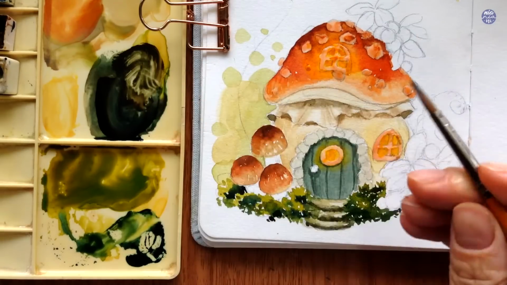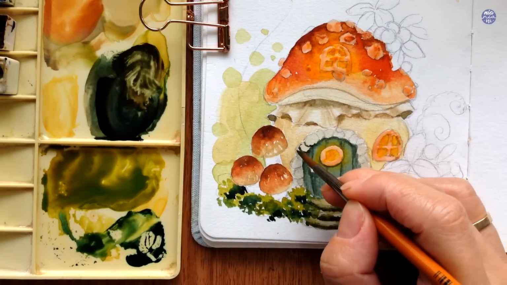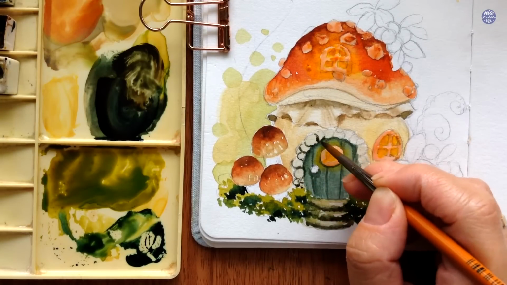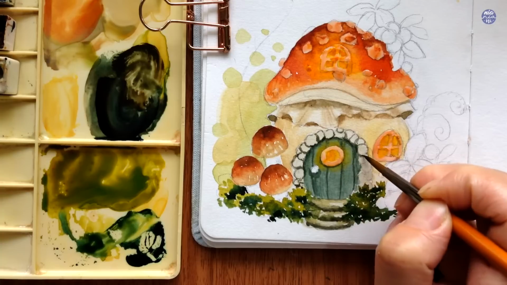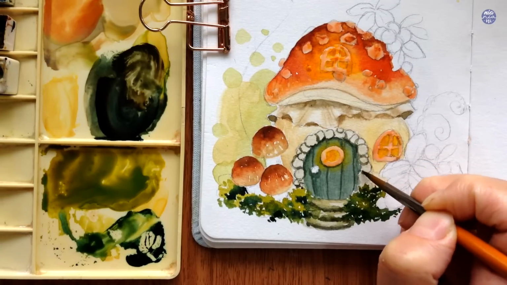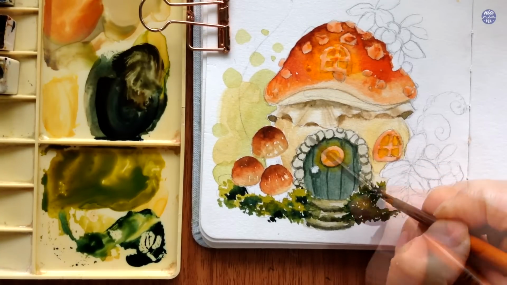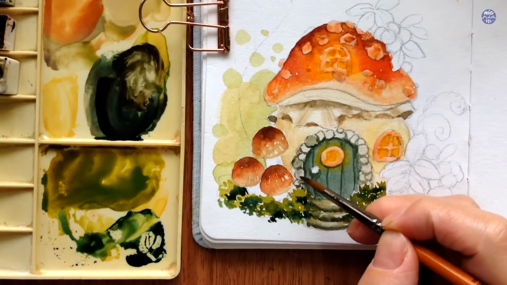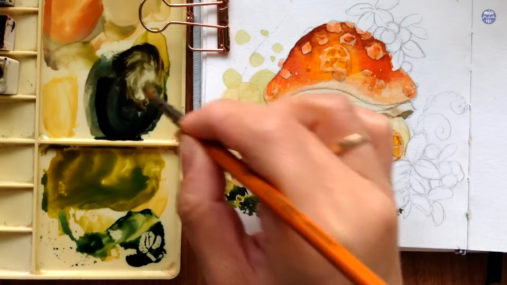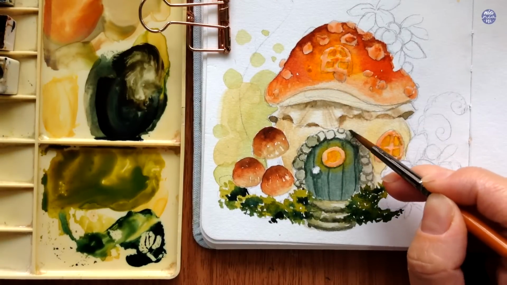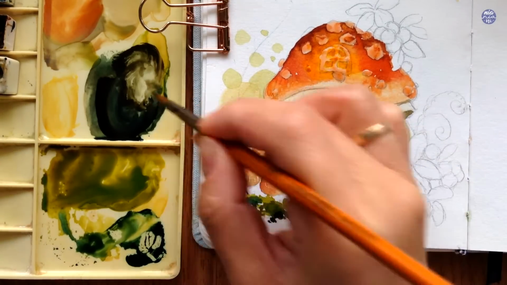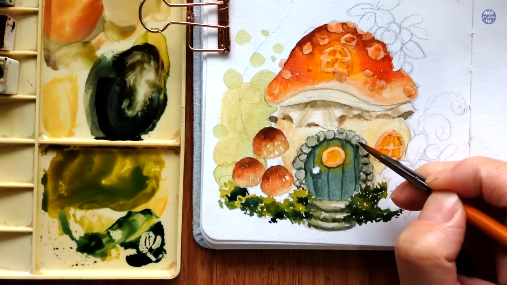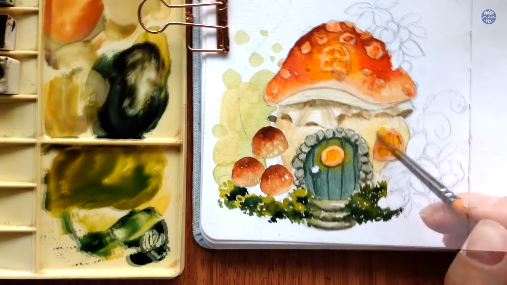Since I've mixed up quite a bit here, I'm also going to use it to darken and separate the stones for the door frame. So it doesn't look too flat, I'm going to use a thinner consistency of the same color to color in some of the stones. I want the surface to look uneven, so I'm also leaving out some white negative space, and I'm just trying to make uneven brush strokes. And of course, going back and forth to a thicker consistency to fill in the gaps, so the gaps between the stones look uneven as well.